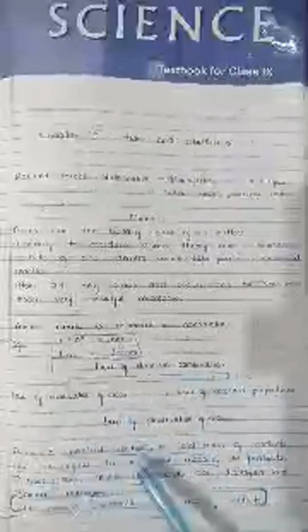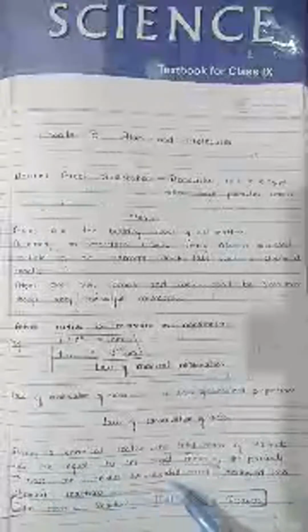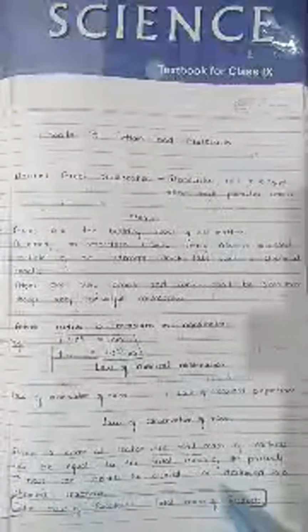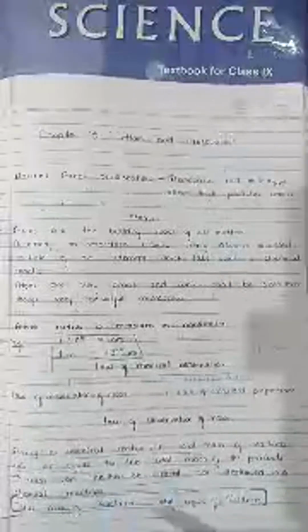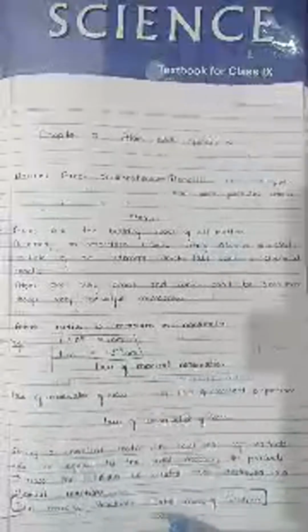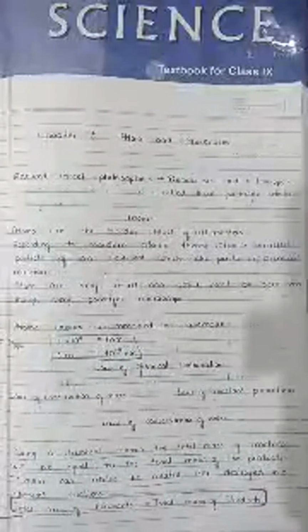During a chemical reaction, the total mass of the reactants will be equal to the total mass of the products. Mass can neither be created nor destroyed in a chemical reaction. So, the total mass of reactants is equal to the total mass of products. I hope you are understanding. So let's see some questions related to this topic.